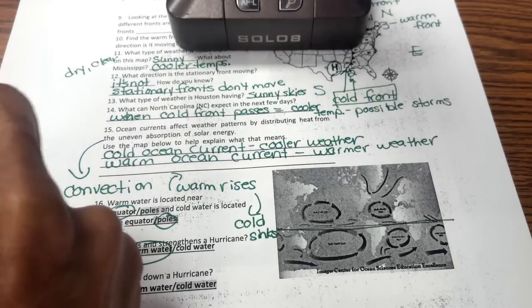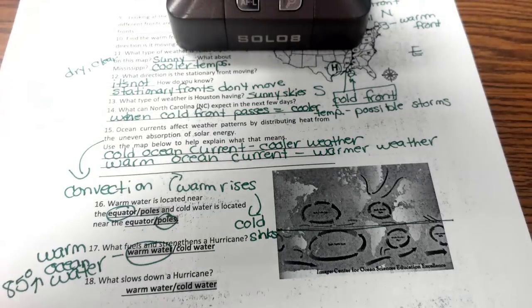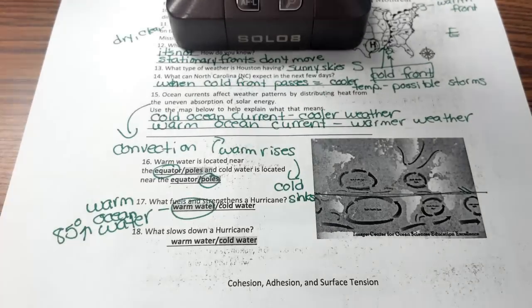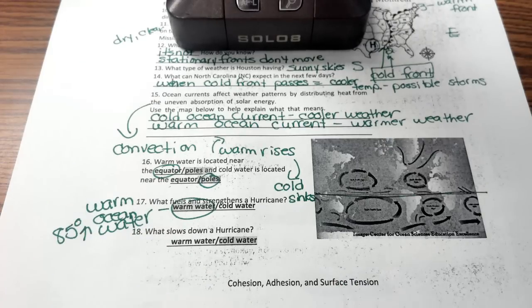And the water usually has to be 85 degrees or higher. Okay, so warm ocean water is what drives a hurricane. It's not a warm front, it's not a cold front, it's not high or low pressure. Warm ocean water is what fuels and strengthens a hurricane.